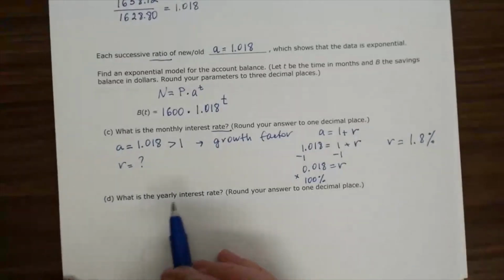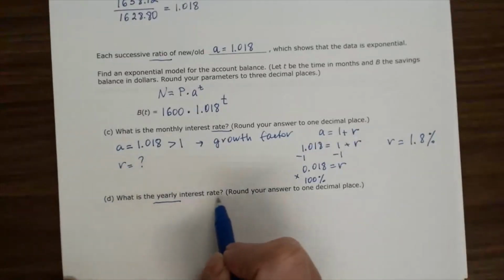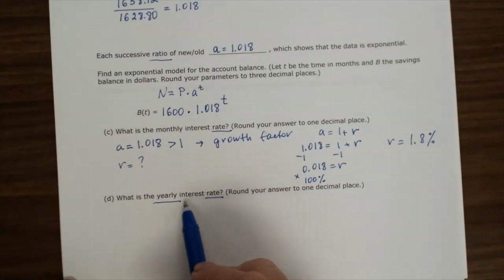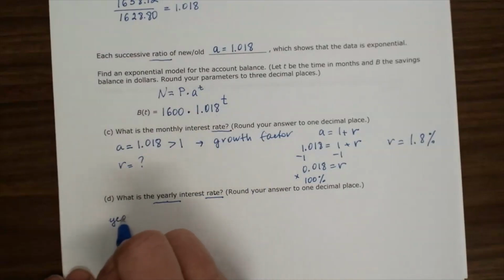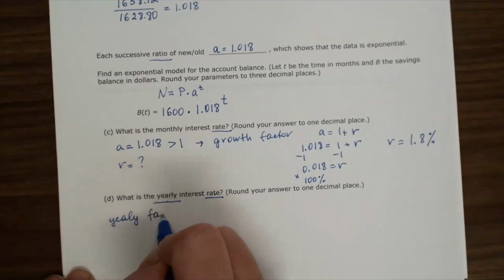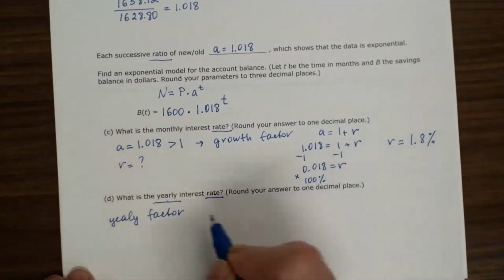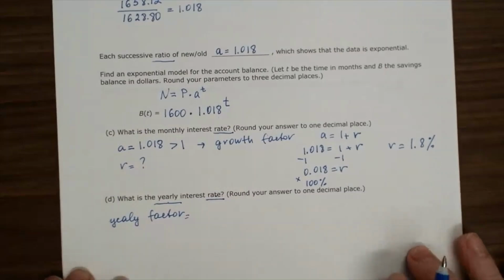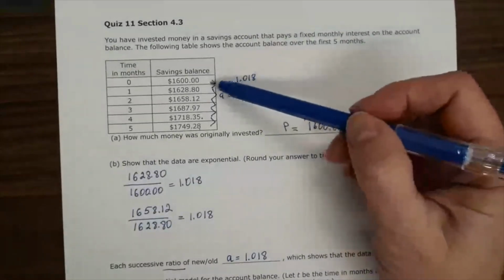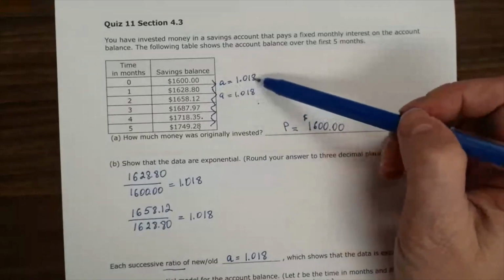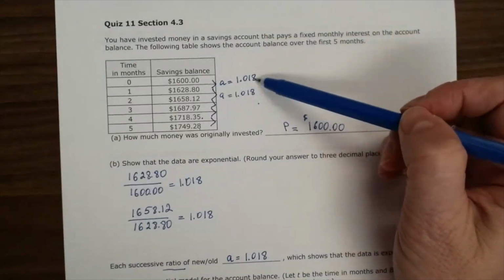And this is something new. We need to find the yearly rate. Before we find the yearly rate, we need to find the yearly factor. Let's look at our table one more time. We see that we multiply by 1.018 at the end of each month.